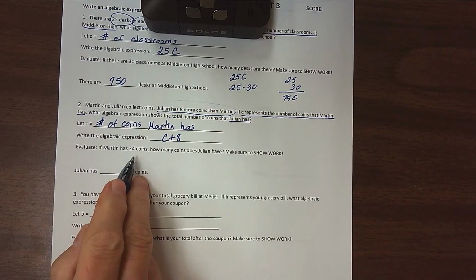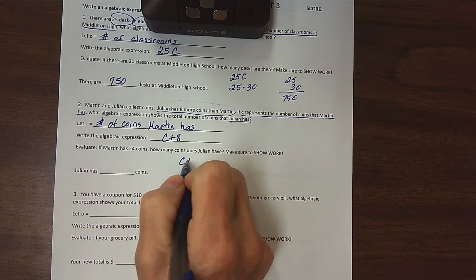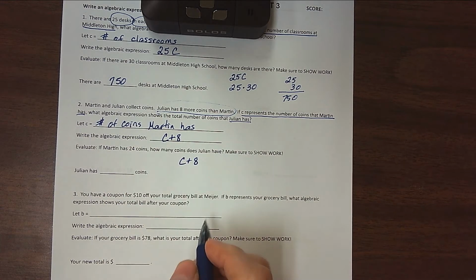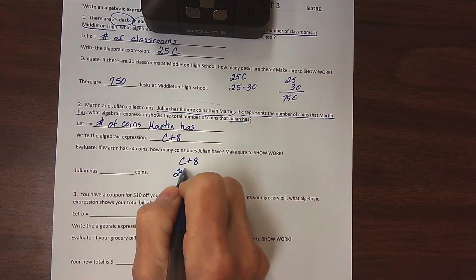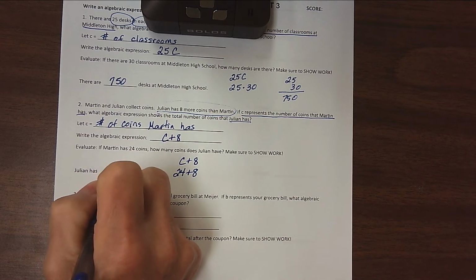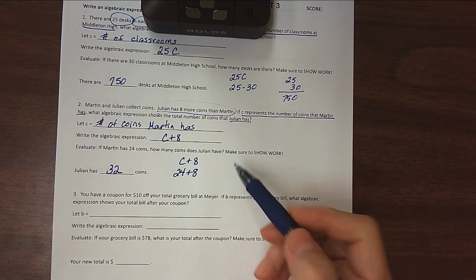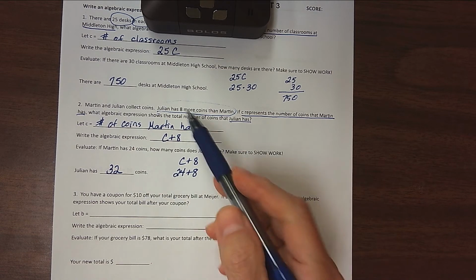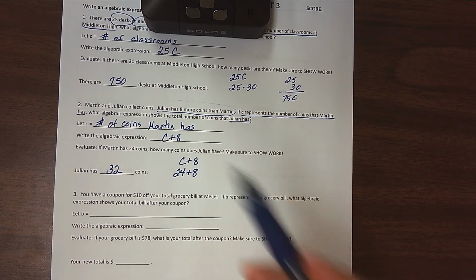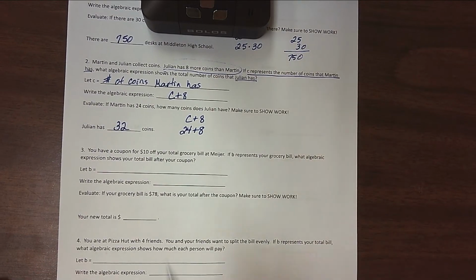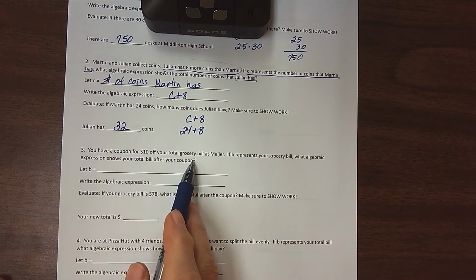So if Martin has 24, we'll take our variable of C, the coins that Martin has, and replace it or substitute with the 24 and add 8 to that. And when we add 24 and 8, we get 32. And so if Martin had 24 coins, then Julian would have 32 coins because Julian has 8 more coins than Martin does.